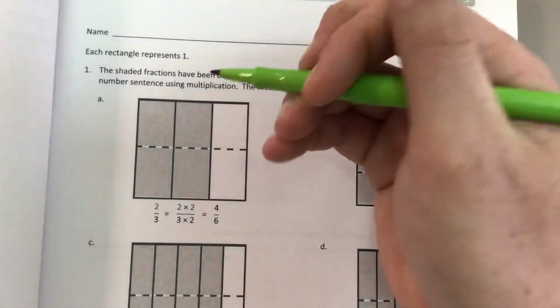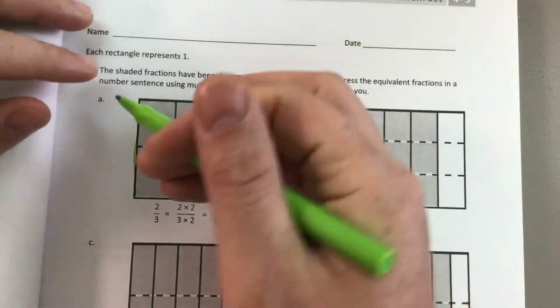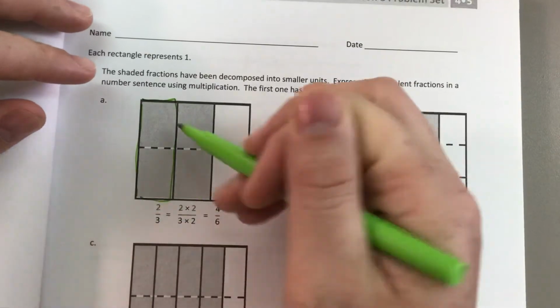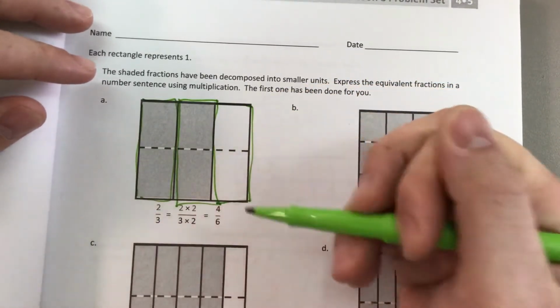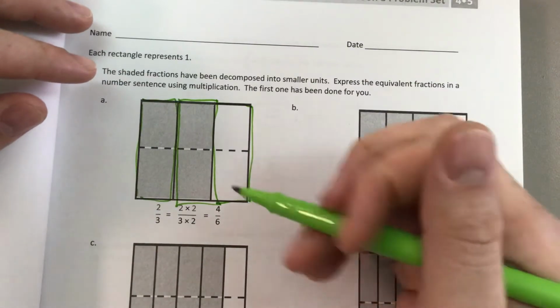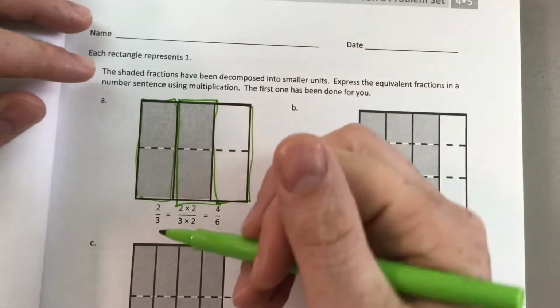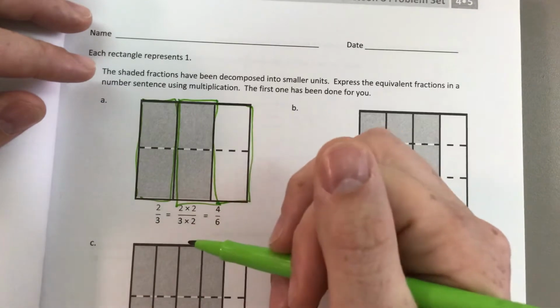So here, when you look at this graphic, you have columns, and you have 3 of them, where 2 of the 3 are shaded, and that's what we see here in the fraction 2/3.